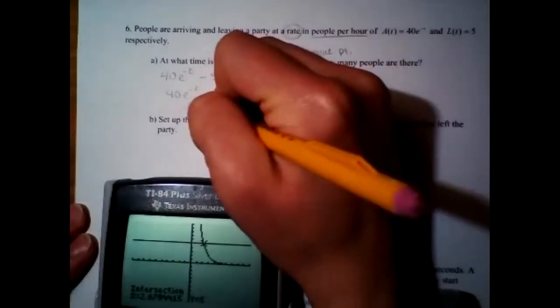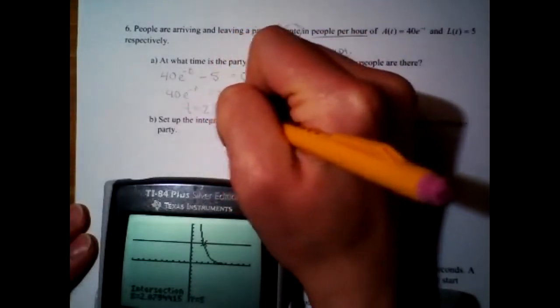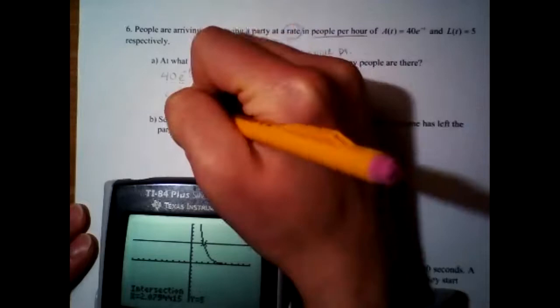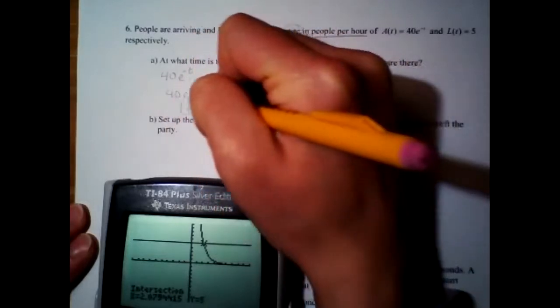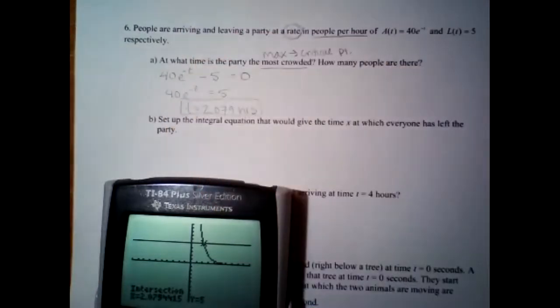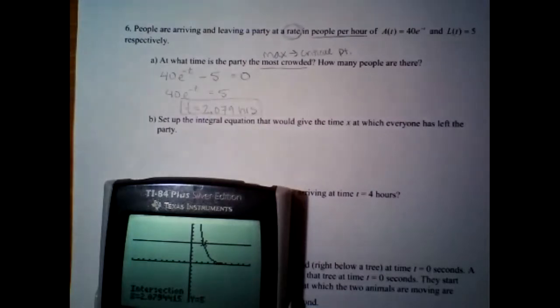Okay, so this is time 2.079, and time was hours for this party. So around 2 hours, 2.079 to be specific, is when the party is the most crowded. That's when it's the most hopping. That's when everybody's there, about 2 hours in.